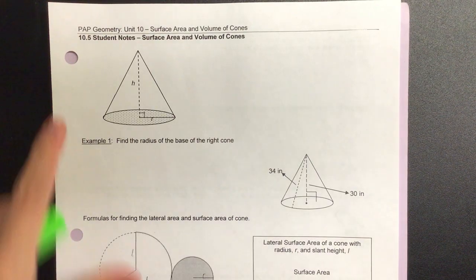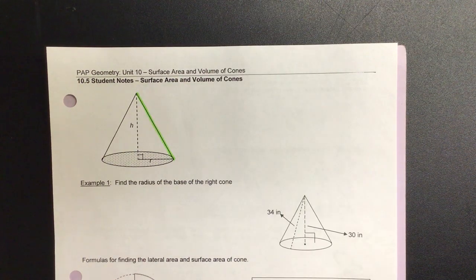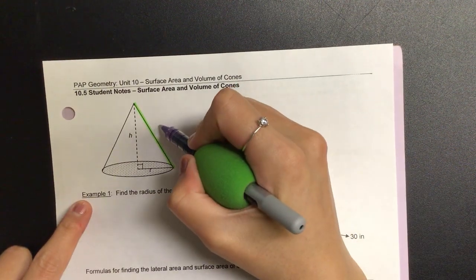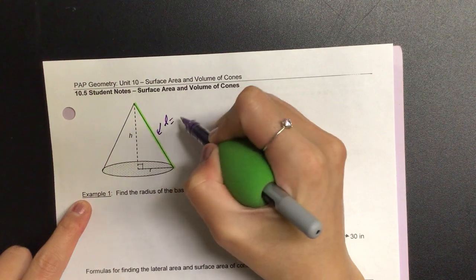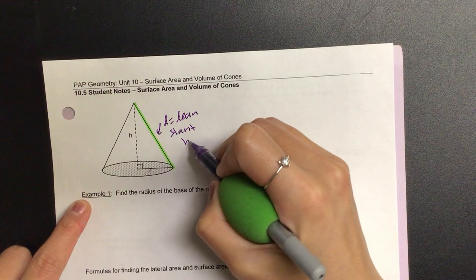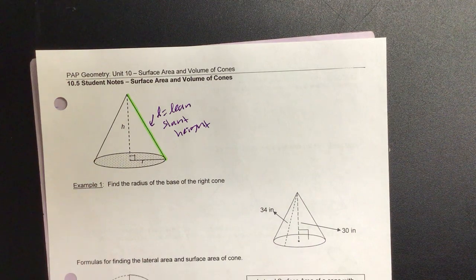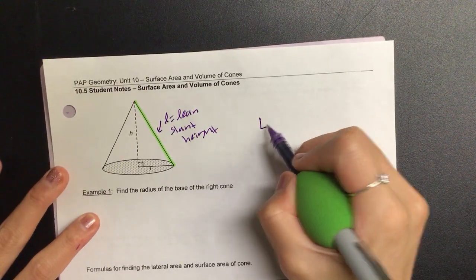Let's go ahead and highlight the lean. And notate on here, that is our lean, which is actually called a slant height. Okay, now let's look at the formula chart and list out all three formulas.